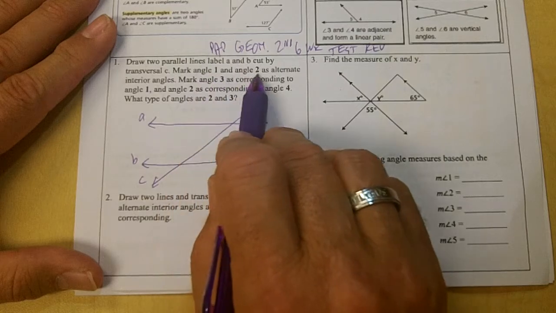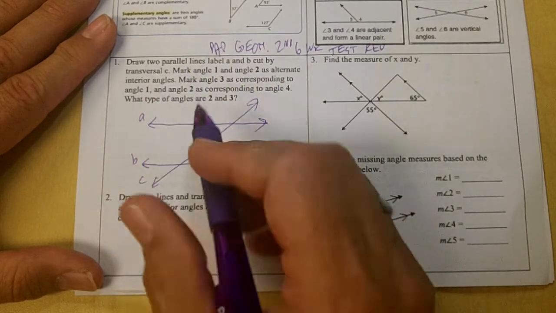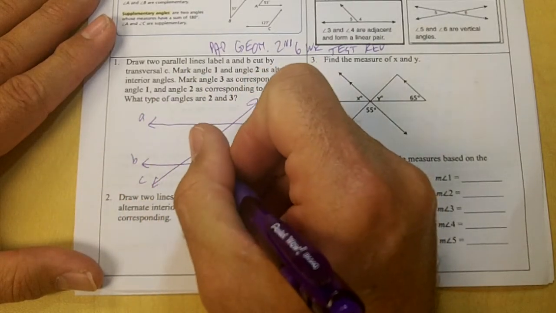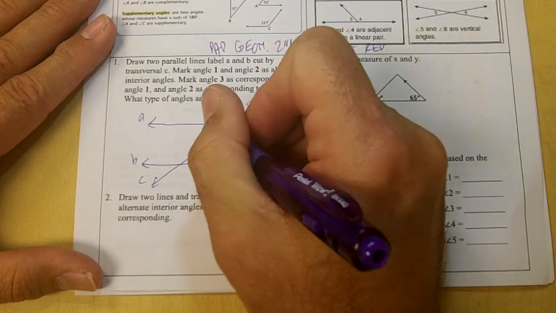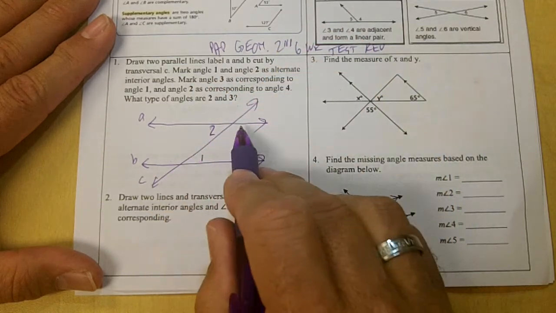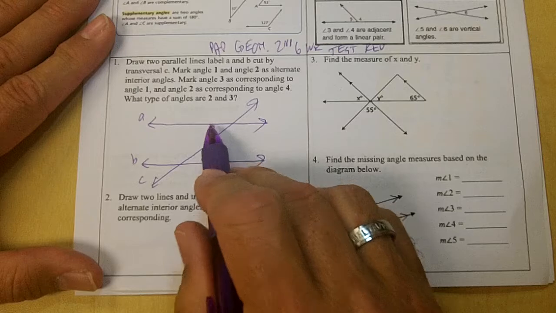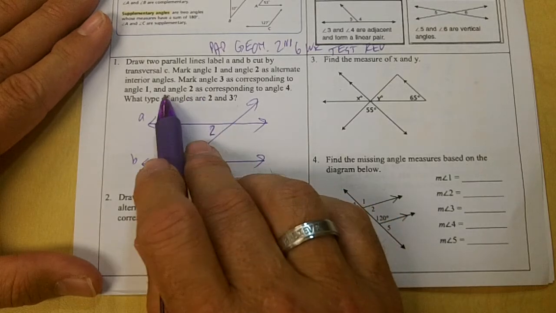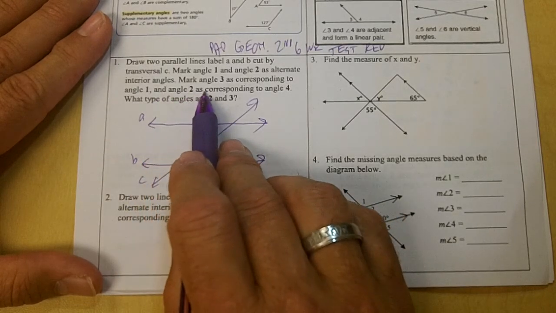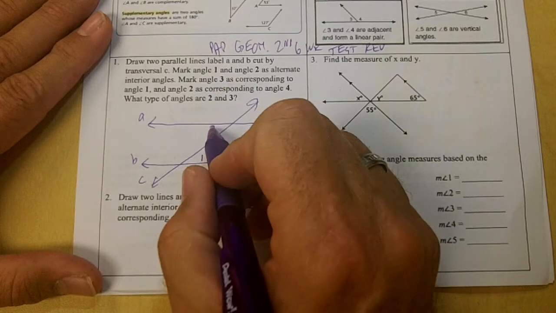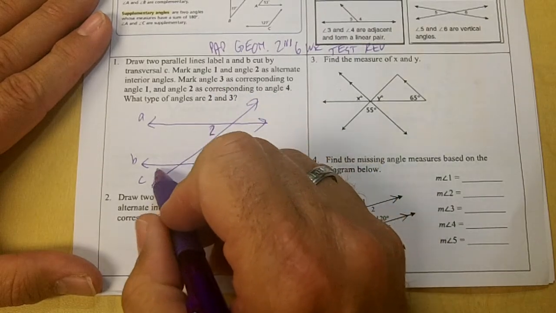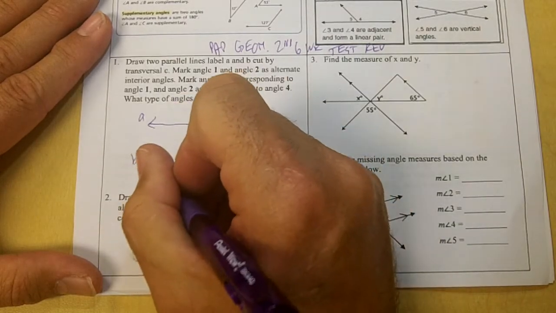Mark angle 1 and angle 2 as alternate interior angles. So let's put angle 1 right here, and let's put angle 2 right here. I could have put 1 here and 2 here, but I chose to do the acute angles. And angle 2 as corresponding to angle 4. So angle 2 corresponds to angle 4. Angle 4 would be here, wouldn't it?